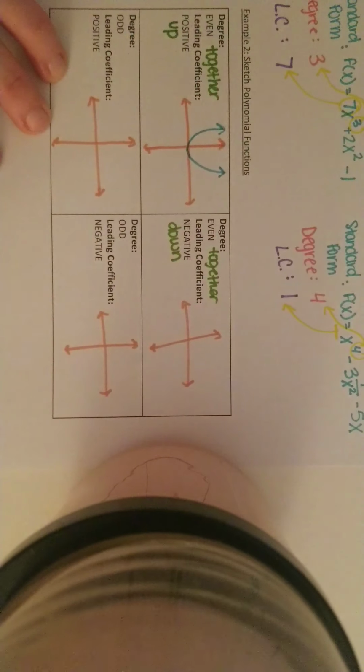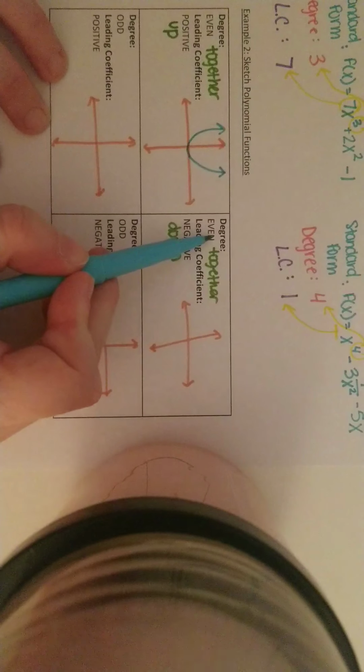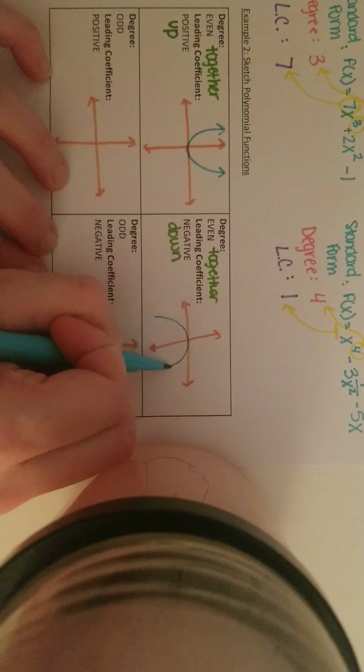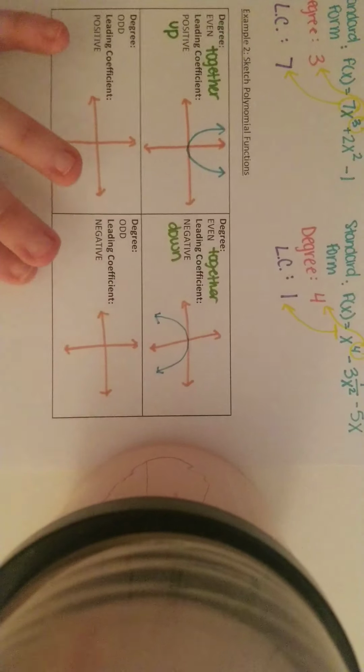the graph looks something like this. And whenever you have an even, but it's negative in front, it's going to look something like that.